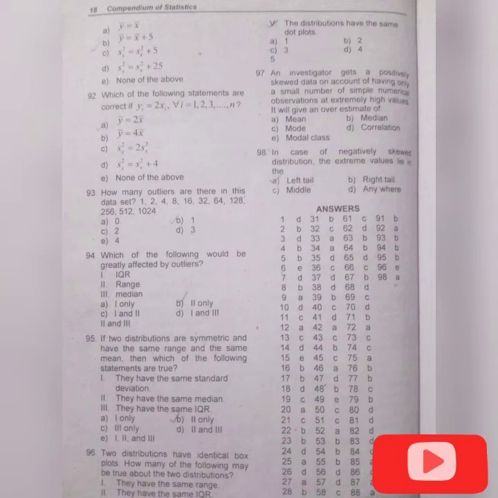91. Which of the following statements are correct if yi equals xi plus 5, for i equal to 1, 2, 3, 4, up to n? A. y bar equals x bar, B. y bar equals x bar plus 5, C. sy squared equals sx squared plus 5, D. sy squared equals sx squared plus 25. The right answer is y bar equals x bar plus 5.